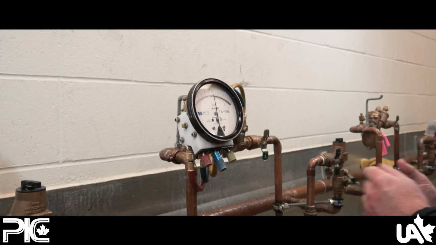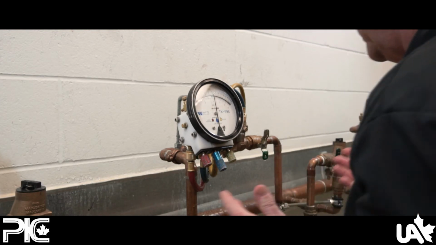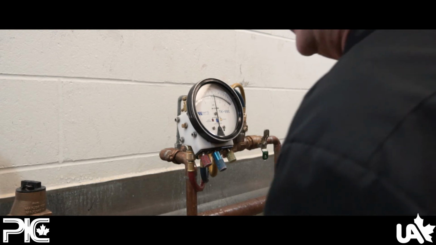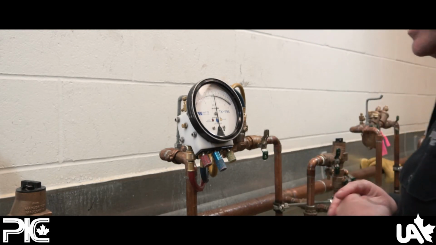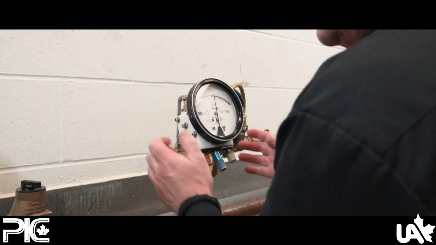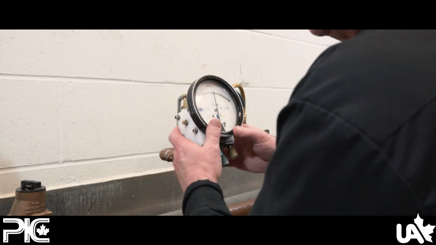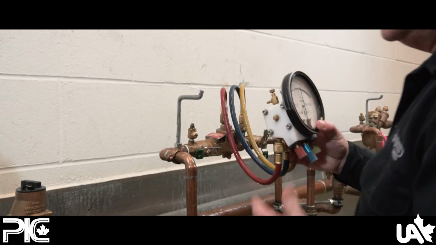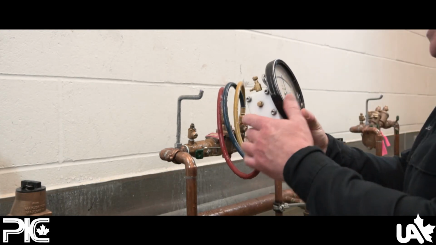Test number 3. We're going to test check valve number 1 that it closed tight in direction of flow. Ensure the high and bypass control valves are in the open position.